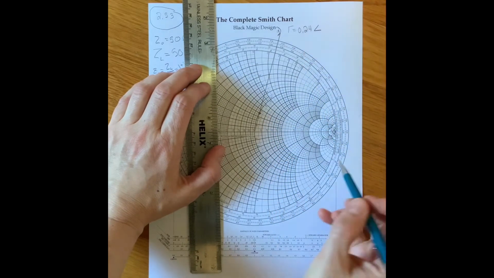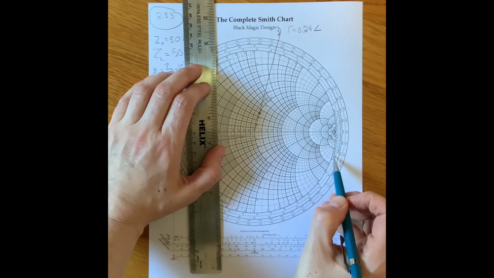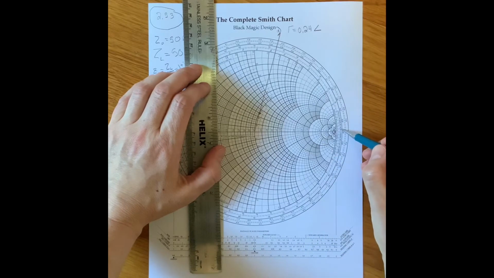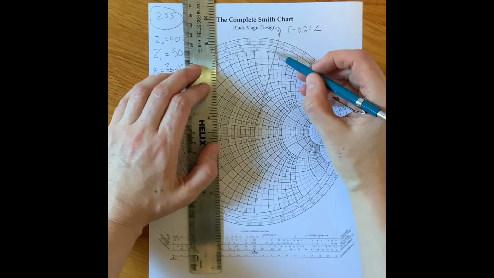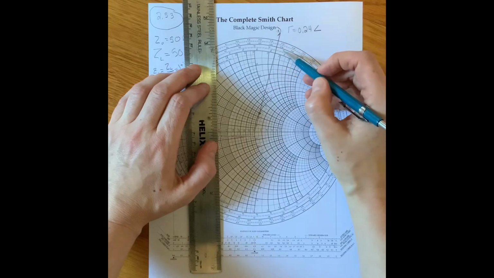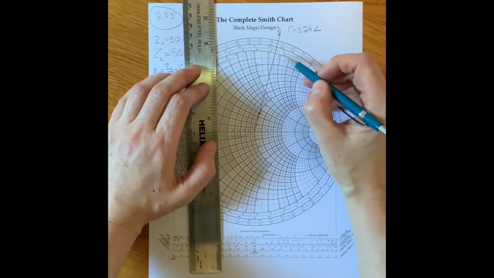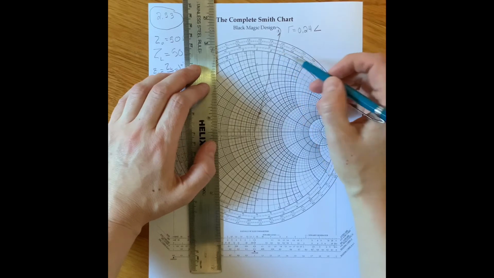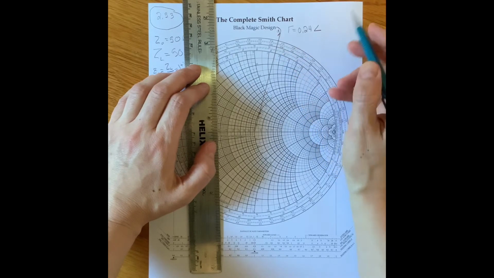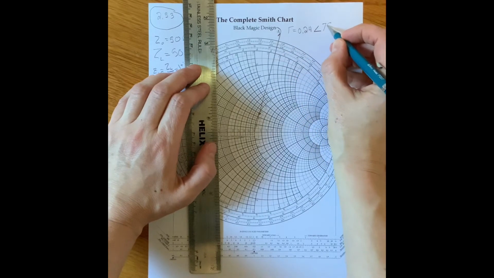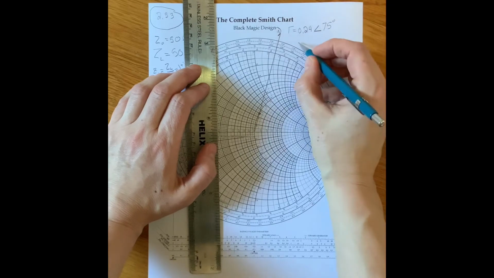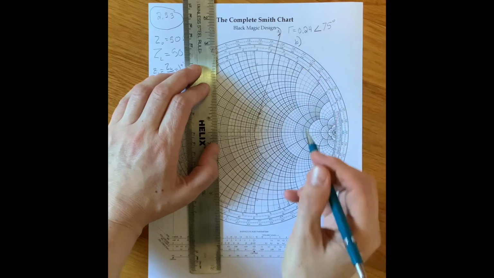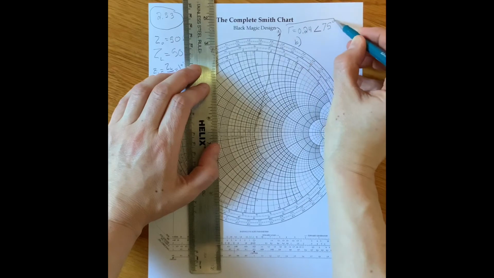Looking at these labels, angle of reflection coefficient in degrees is the second scale out. So not this one, but this one. And we are between 70 and 80. So that looks like an angle of about 75, 76 degrees. I'm going to say 75. Angle 75 degrees. That's our reflection coefficient. Done.